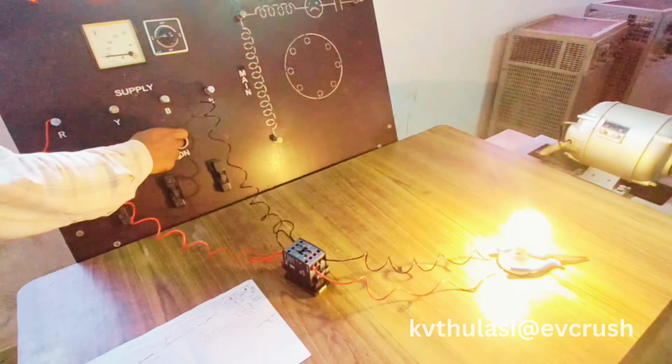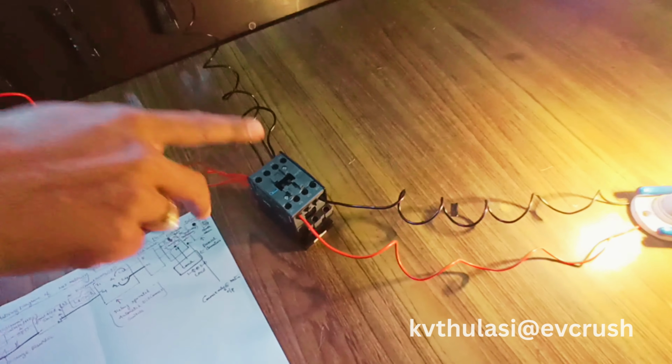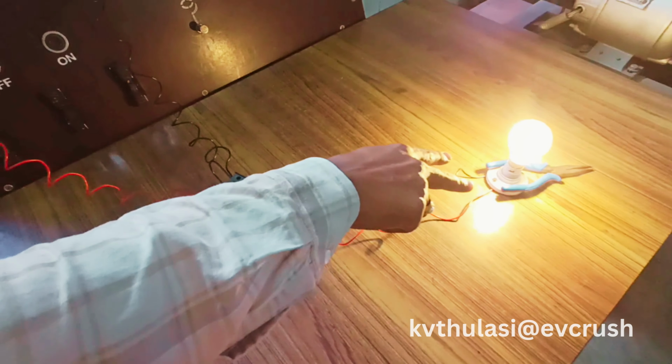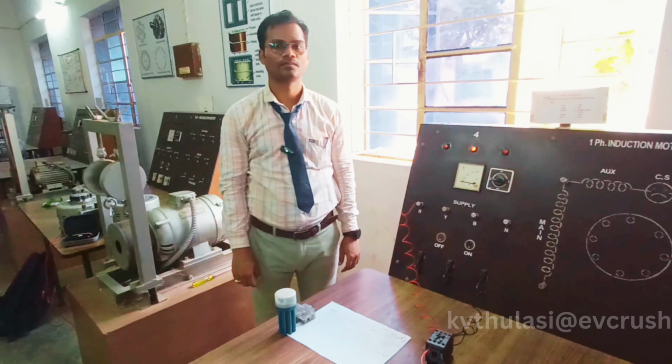Supply is available. As soon as the supply is available, the contactor will move in the downward direction and supply the power to the inverter, or it will supply the power to the load.